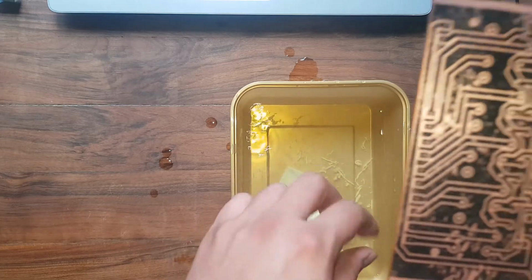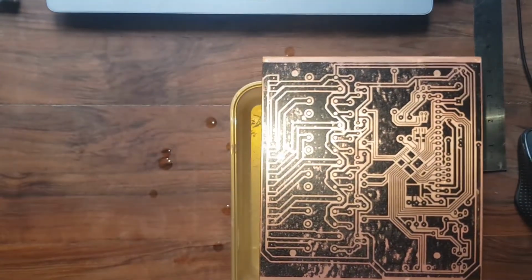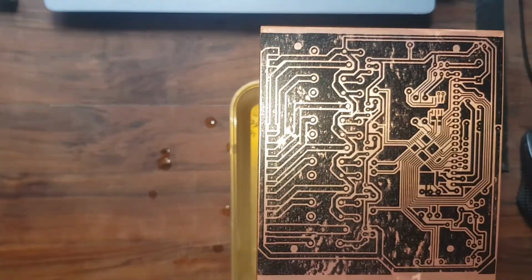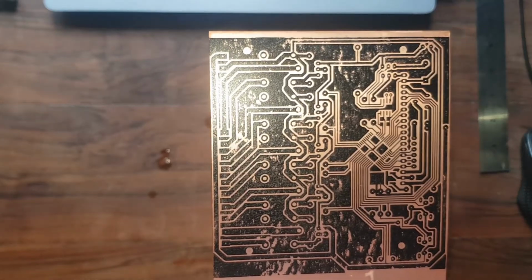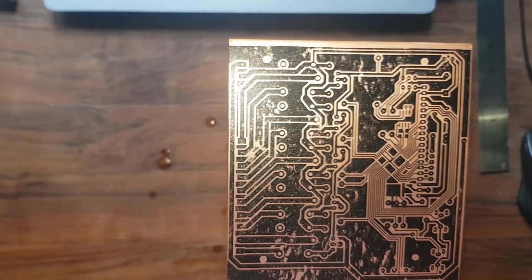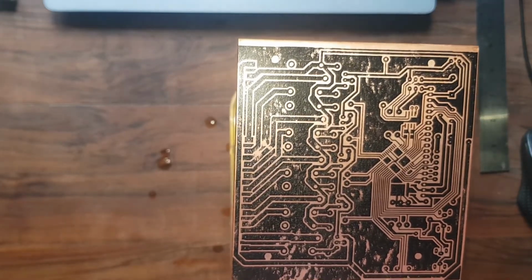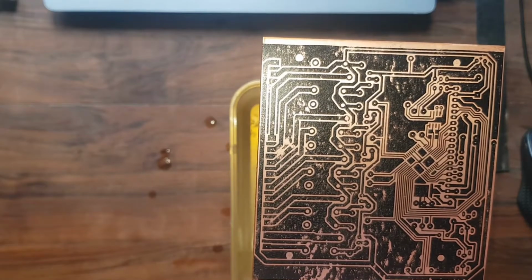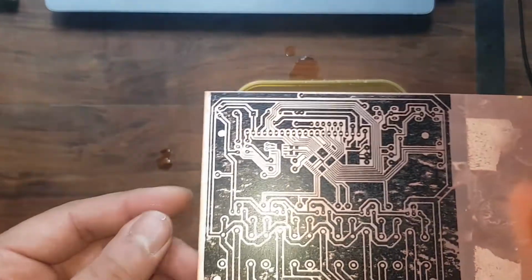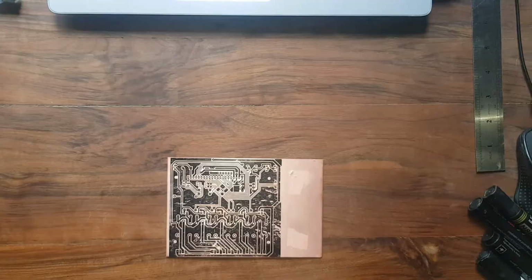To be honest, if you want a perfect PCB, you have to use a new and original toner on your printer. It's really important because the lines are thicker and much fuller, so you won't have any kind of problem like this if you use a good toner on your printer.